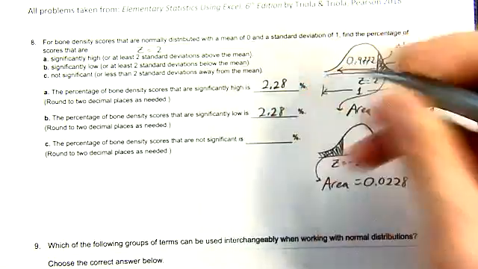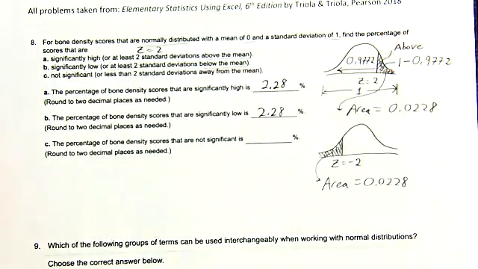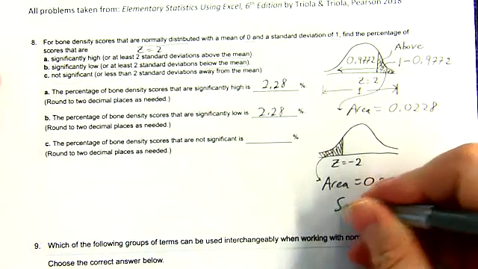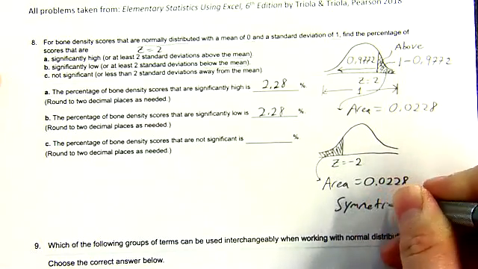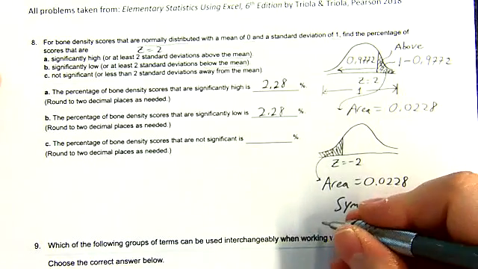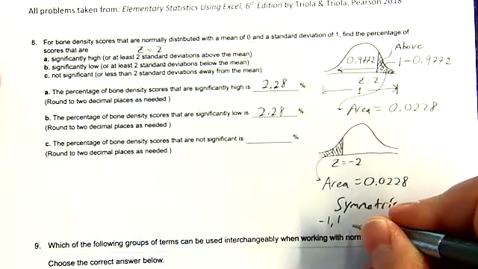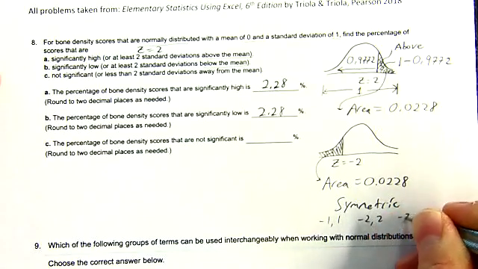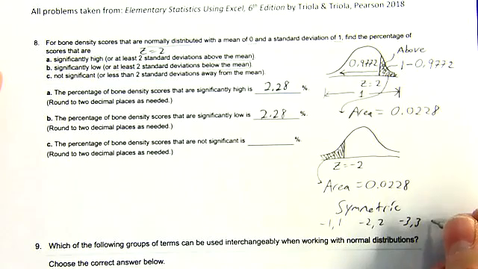And what do we notice about these two answers? They're the same. And that is the nice thing about the normal curve, is that it is symmetric. So scores like -1 and 1, -2 and 2, -3 and 3, they will have the same areas.